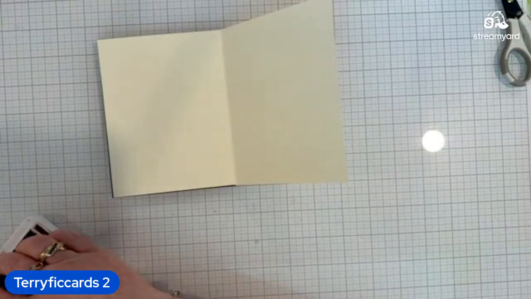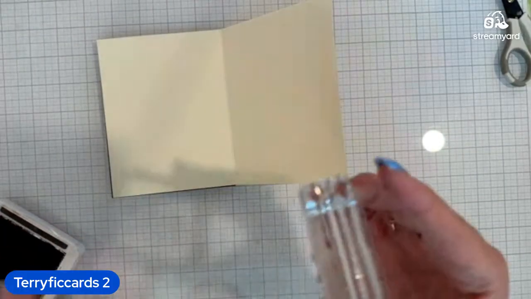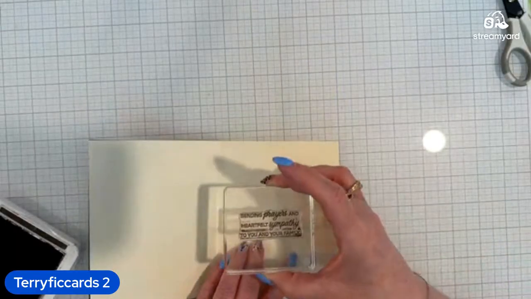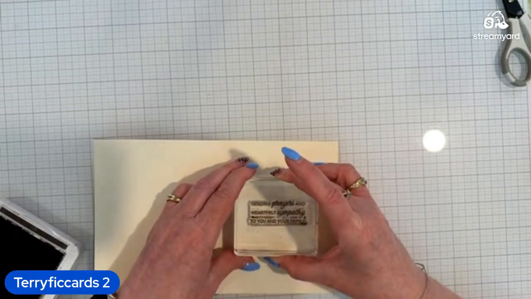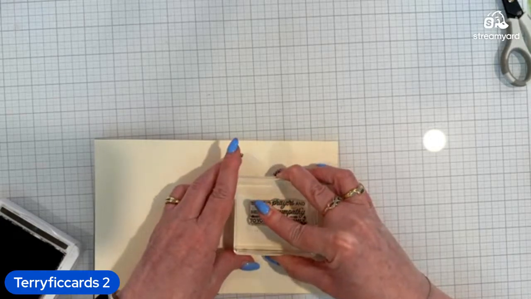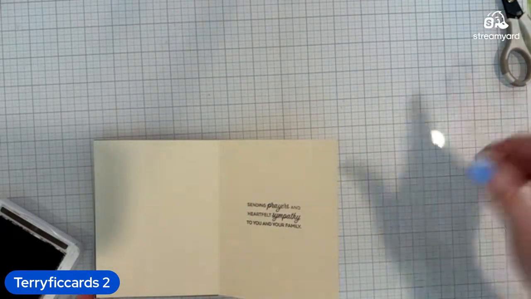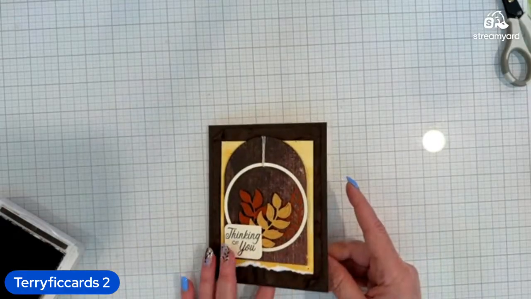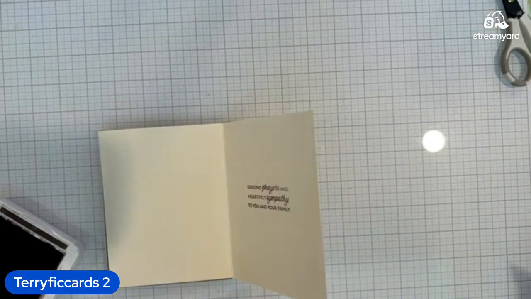So the other way I kind of wanted to carry the design of the card into the inside as well. This one I'm going to do it a little bit different. I'm just going to stamp the sentiment. All right. So I'm actually just going to leave that nice and simple. I wonder, you know what?